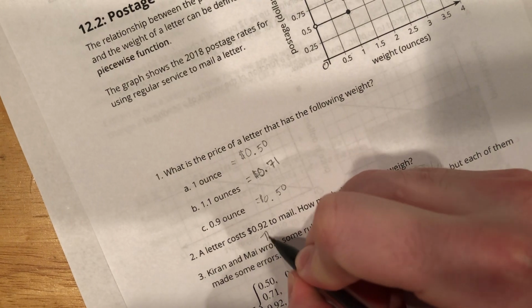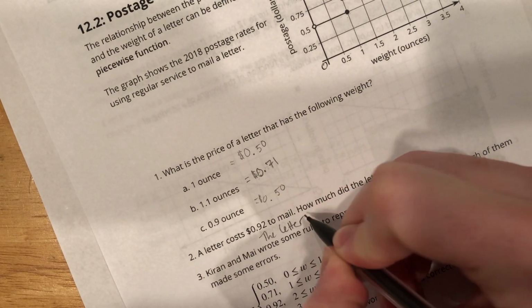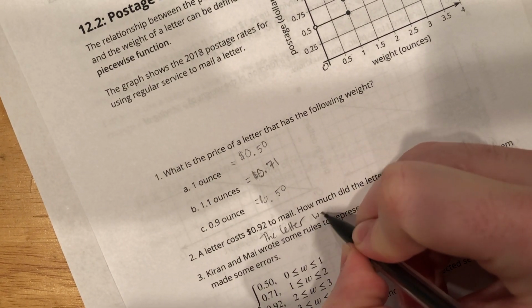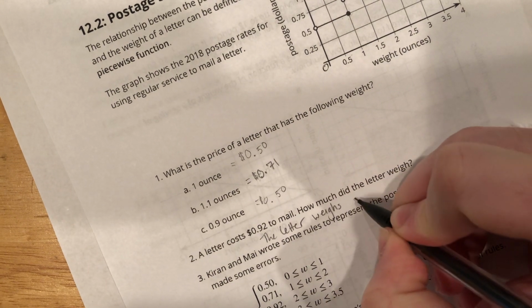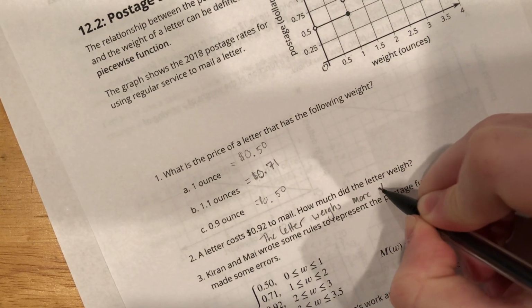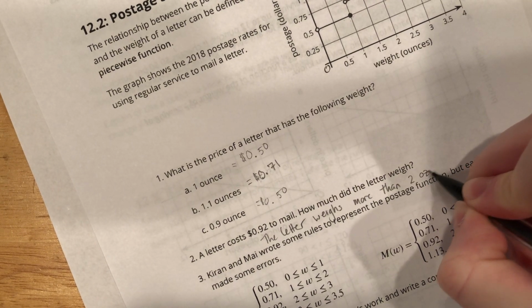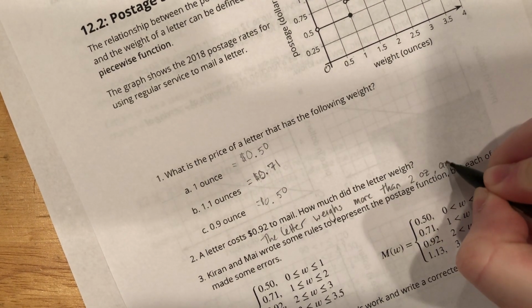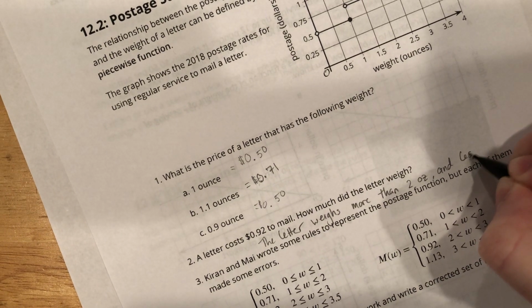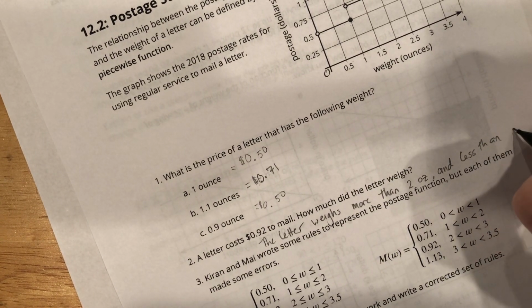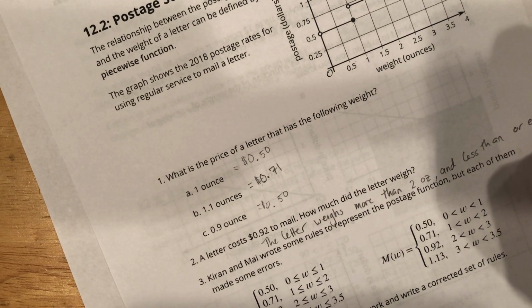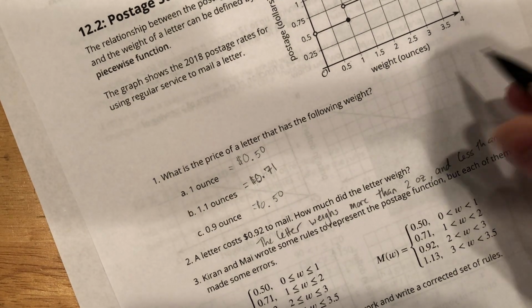So I'm going to write down here the letter weighs more than 2 ounces and less than or equal to 3.